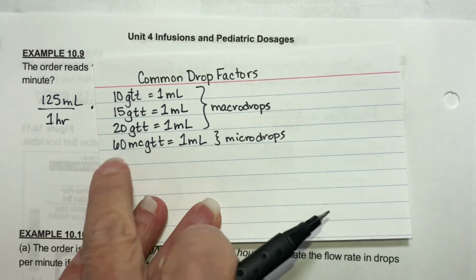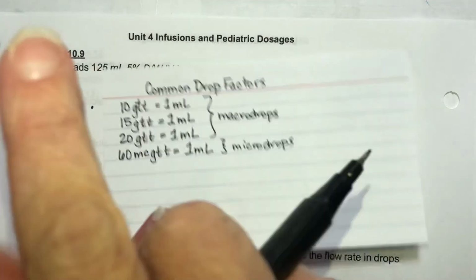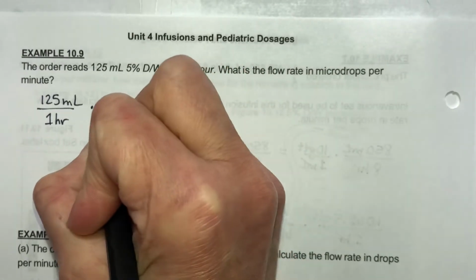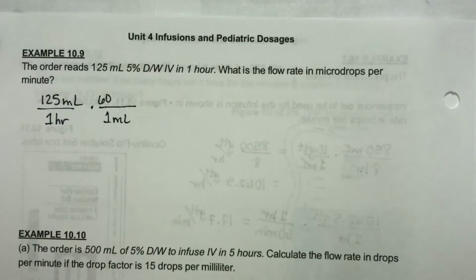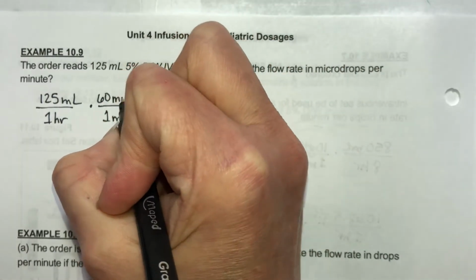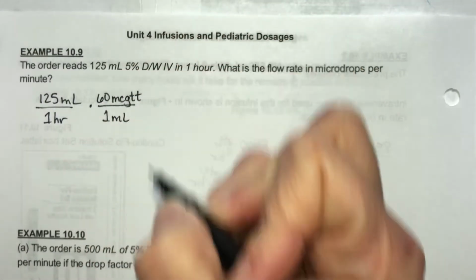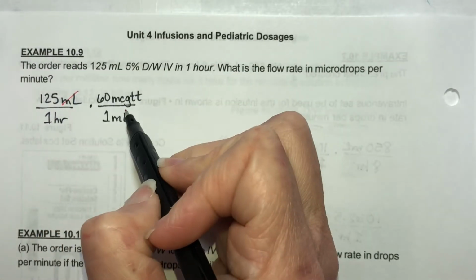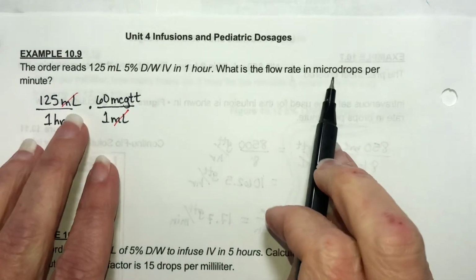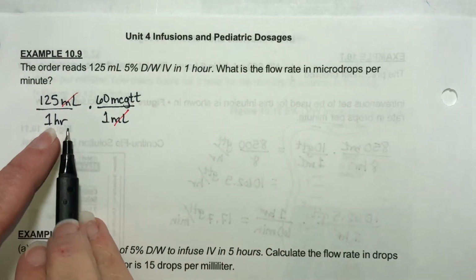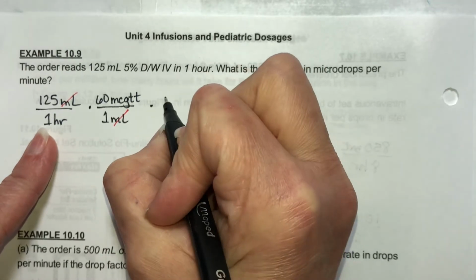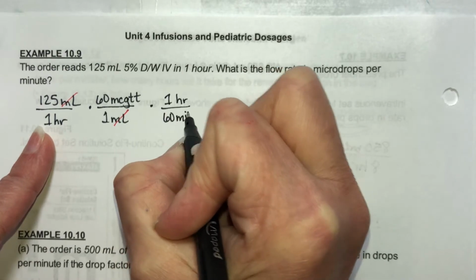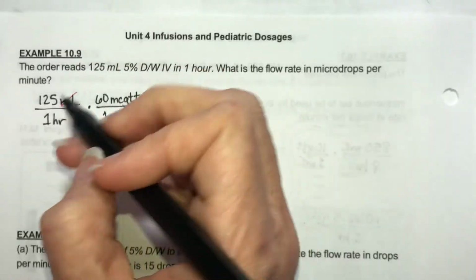So to do that conversion, we're going to use this. I'm trying to cancel out milliliters, so I'm going to put 1 milliliter in the bottom, and then 60 microdrops in the top. Okay, so my milliliters are going to cancel out. I want microdrops per minute, and right now I have hours. So I'm going to get rid of hours. 1 hour is 60 minutes. Okay, hours cancel.